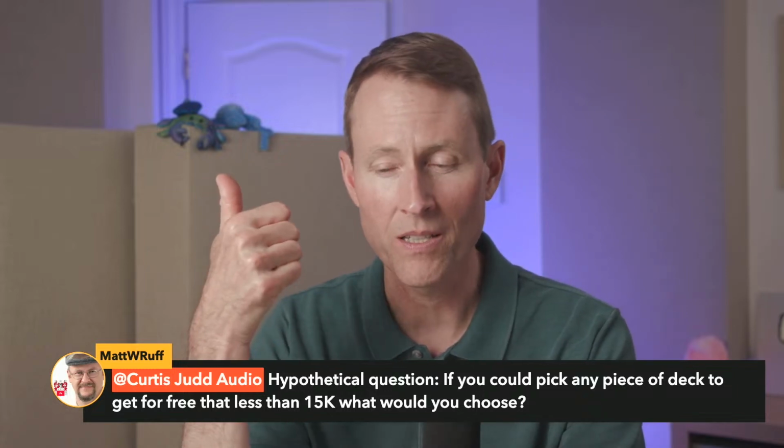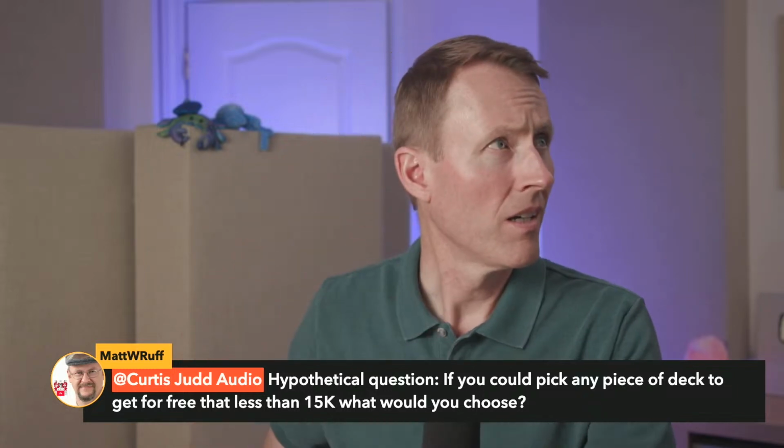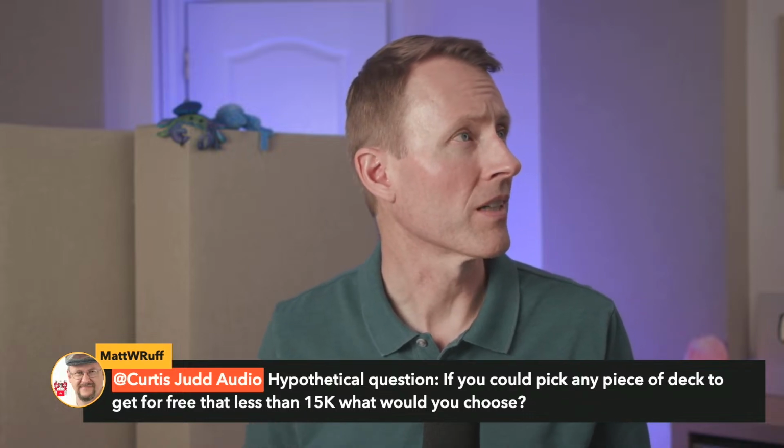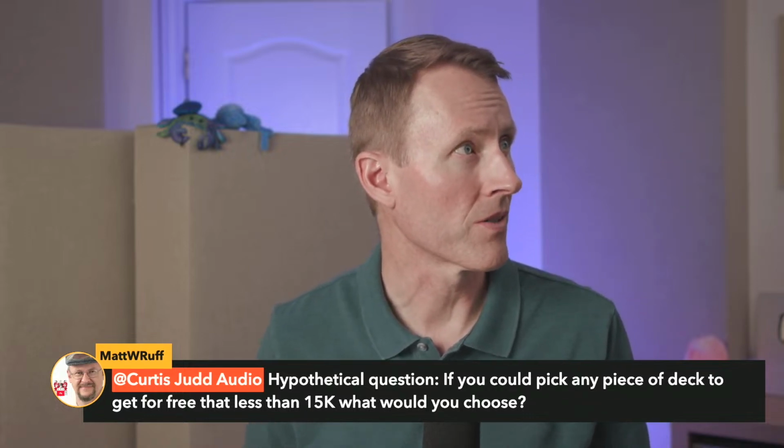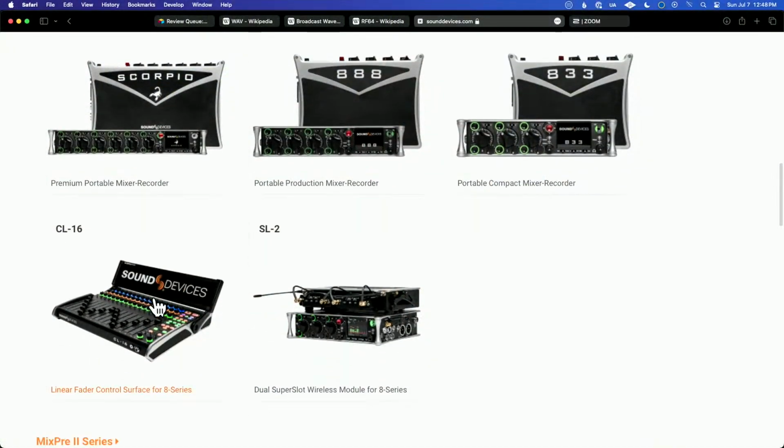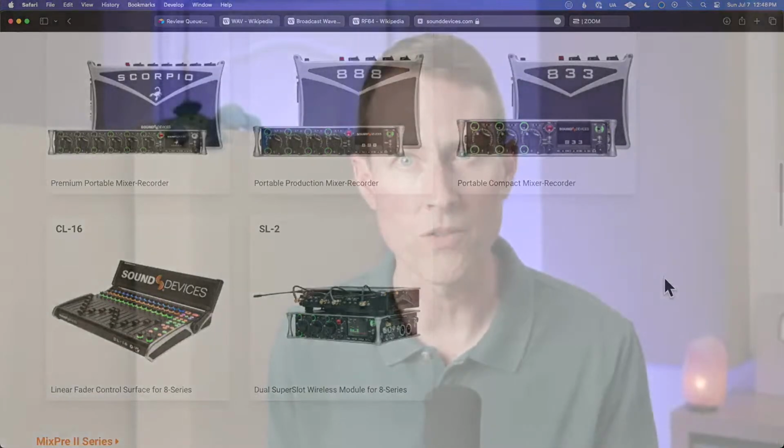Number 1, I would get, what's the Sound Devices product? The control surface for the 8 series. I would get that. That is the CL16. So yeah, we can go on the Mac here. So that's this guy right here to go along with my 888. And then I would probably also get the SSL Big 6 desktop mixer. Not because I need it, just because it looks really cool and it probably sounds really cool.